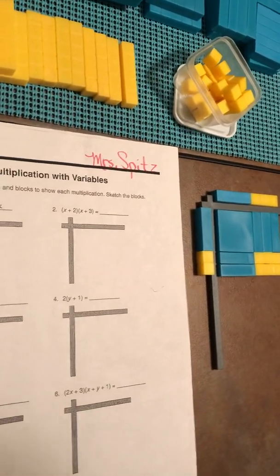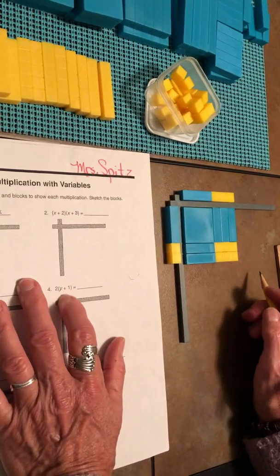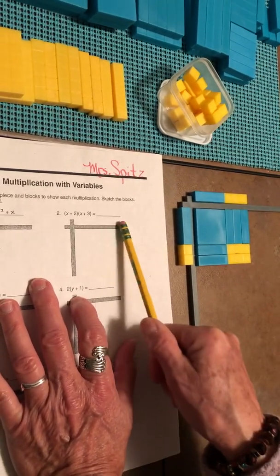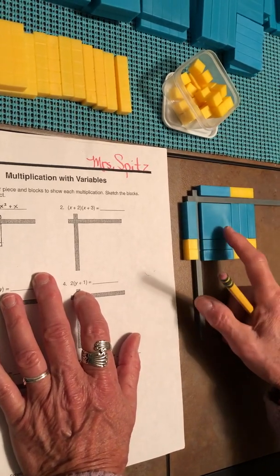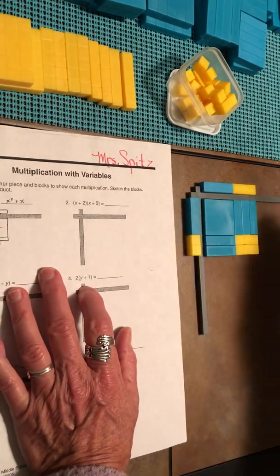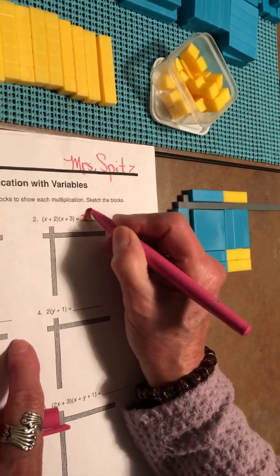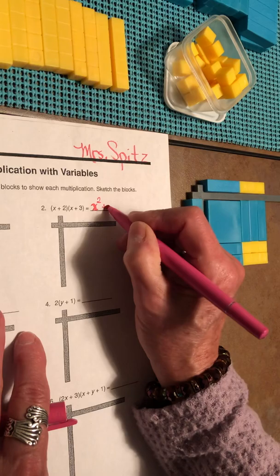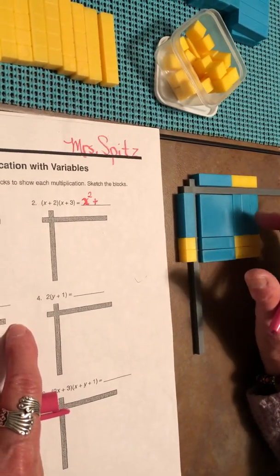All right. So now we can write the answer right now here, right, by looking at the inside, which is our area, and our largest pieces are x squared. So I'm going to use that pink pen so you can see better. So here's x squared plus our next variable that we're going to put in are the x's, right?